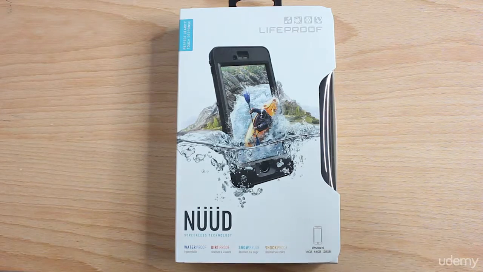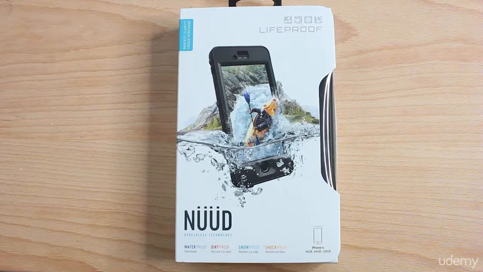What you do is you take a look at the packaging and you effectively think about the benefits that the company is promising with their packaging. So looking at the LifeProof nude case right now, we see that the iPhone 6 is enclosed in their case, obviously, and it's being dunked into water. And you see right on the package this guy that's kayaking in the picture.